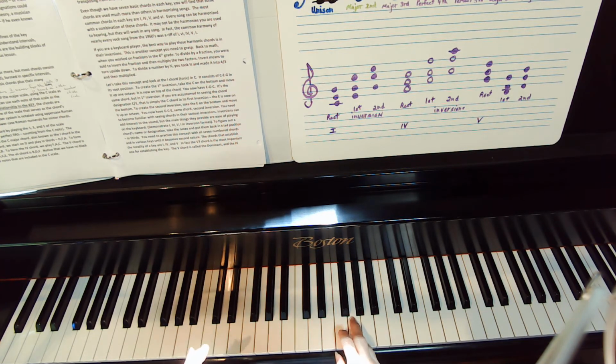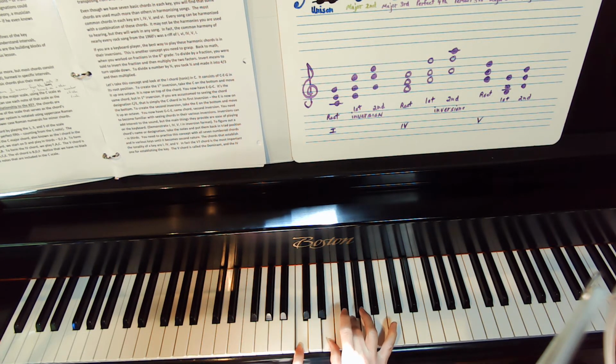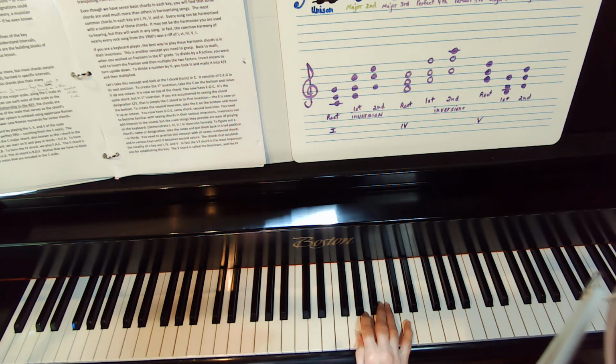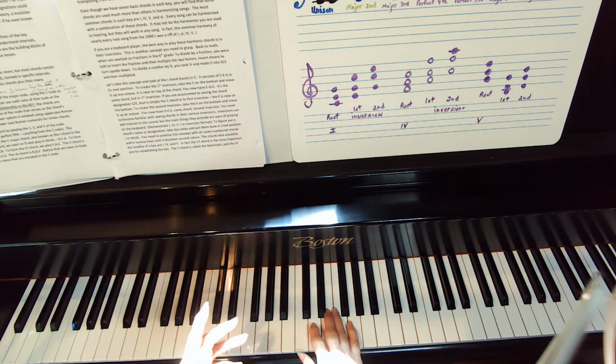I'm going to demonstrate. For instance, let's take the note G. Now, we already know it's the fifth in the C chord. C, E, G: 1, 3, 5. But it can also be the 1 in the G chord, which is 1, 3, 5. It can also be the 3 in the E flat chord. So let me just give you an example.